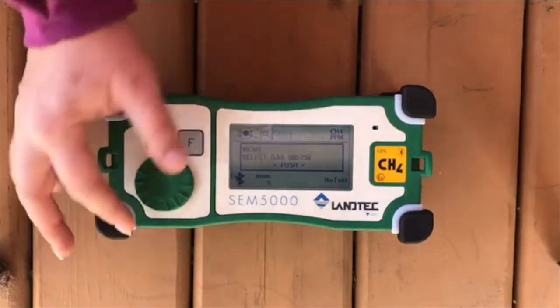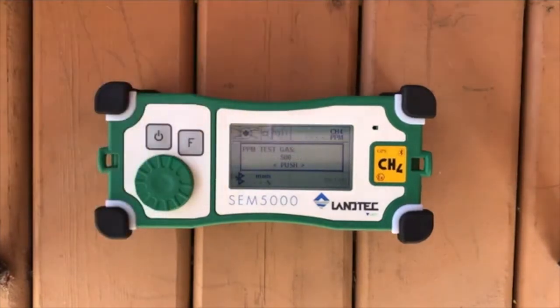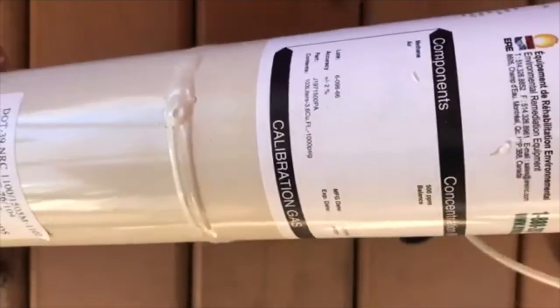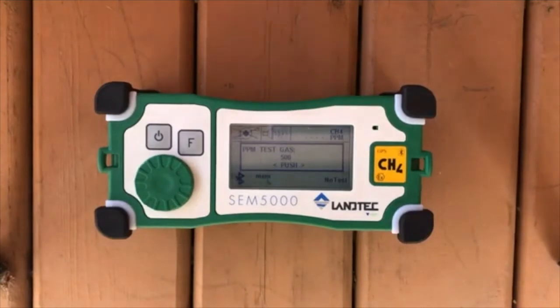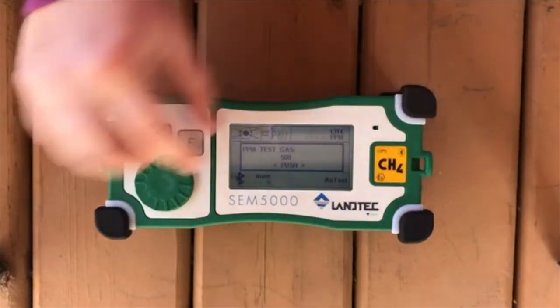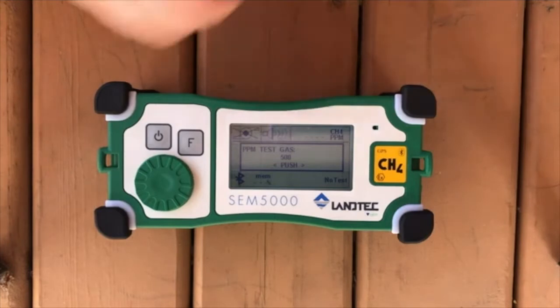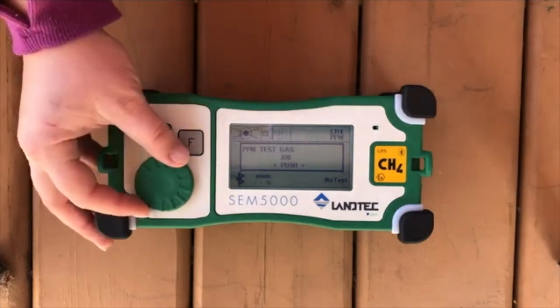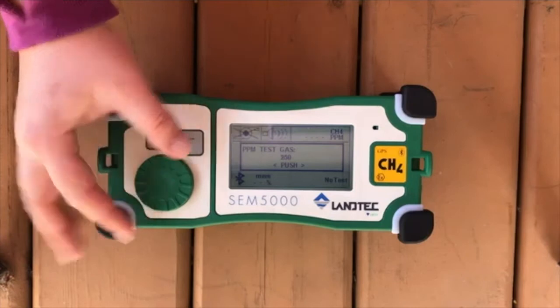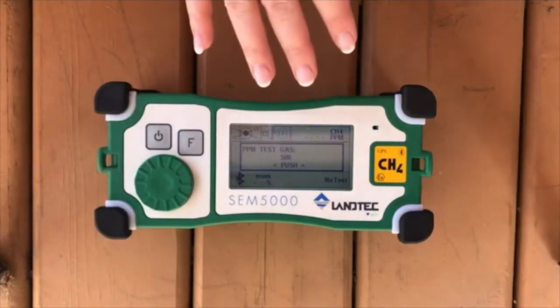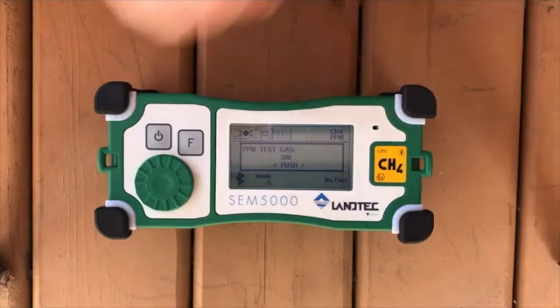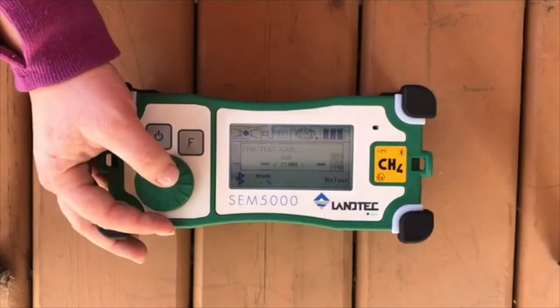So you want to ensure that the gas that you're using is the percentage parts per million that you actually want. So here we have a 500 part per million gas. That's methane only gas, and we have 500 part per million set as our exceedance level in the menu. You have the option here between 250 and 500. So if you wish to use 250 as your exceedance level, you would need to use 250 parts per million methane gas to bump test the unit. So select 500.